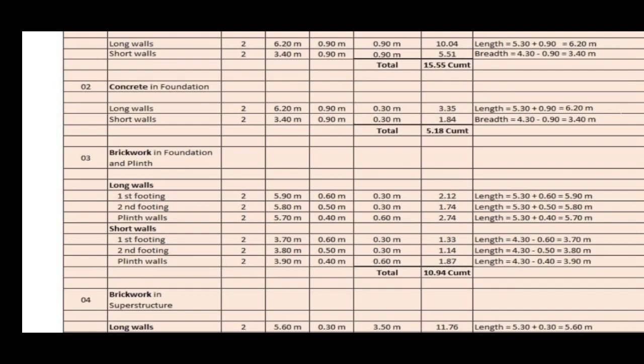The second step is calculated similarly. The total length is 3.8 meters, the breadth is 0.5 meters as shown in figure, the height of step is 0.3 meter, and the multiplication of all these measurements will give quantity of brickwork for second step, 1.14 meter cube. Now for plinth walls, there are two plinth walls for long and short wall.